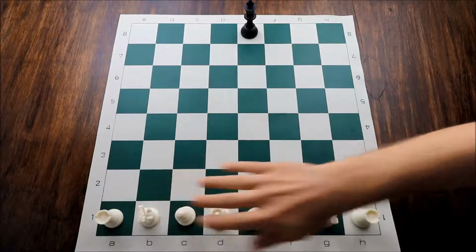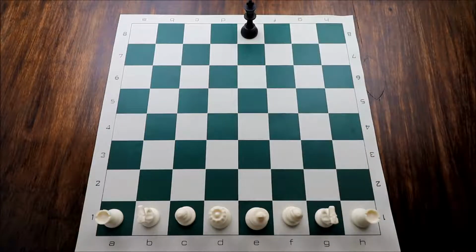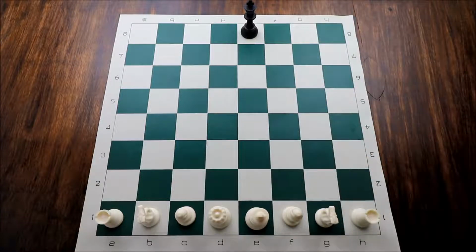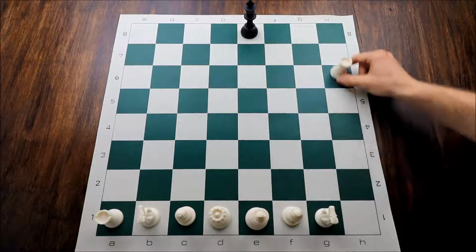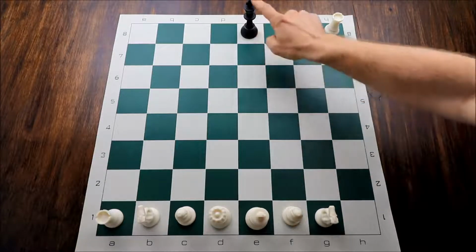So one person will play this white side, the other person will move the black king around, and let's just take a look at a few different ways that we can get this king into check in just one move. We can move this rook down this h file to h8, and now this rook is attacking this king.